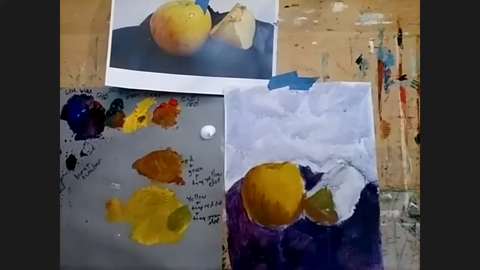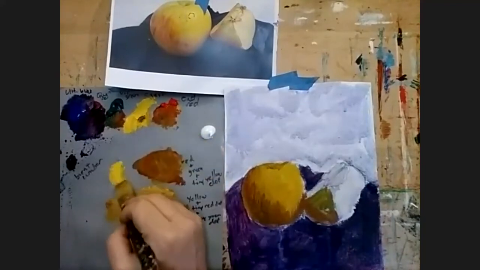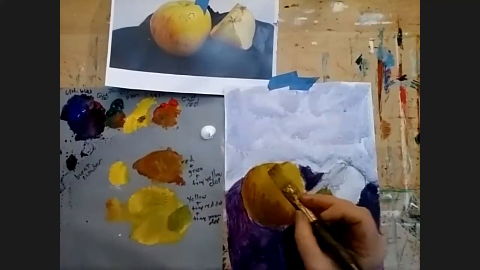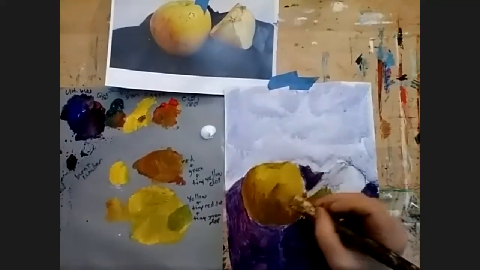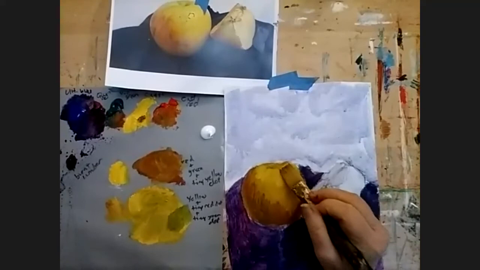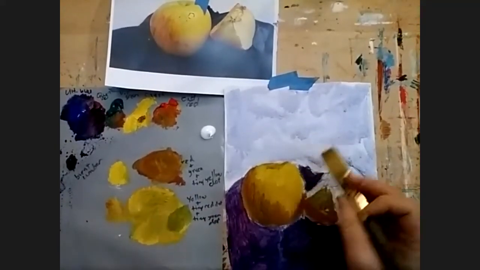There's a lot of back and forth just to kind of get this right. As this dries, I'm going to add lighter yellow on top. So more yellow, particularly up here. See how I can start to lighten this? Notice how helpful your big brush is.